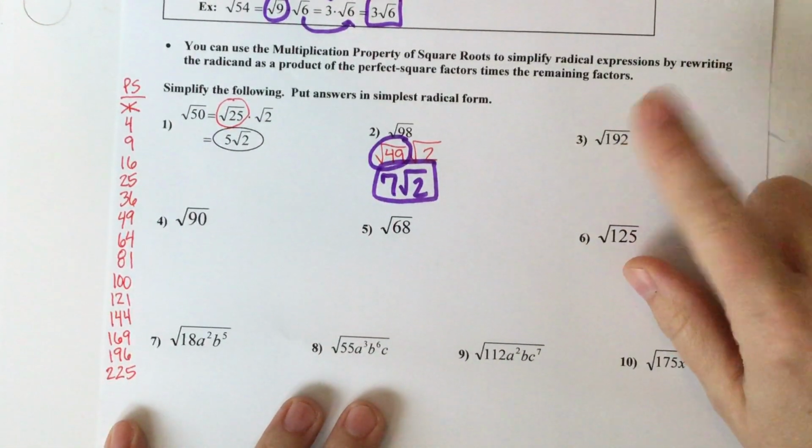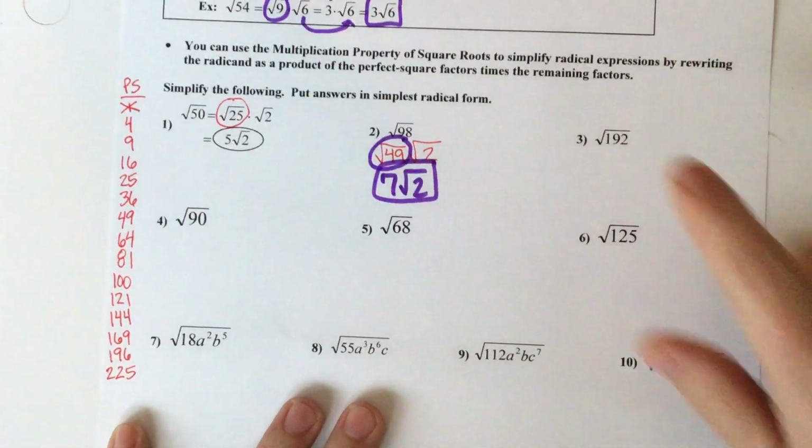Okay, this next one, 192. Now this is really big, and I gave a big number for a reason. So let's try 192.